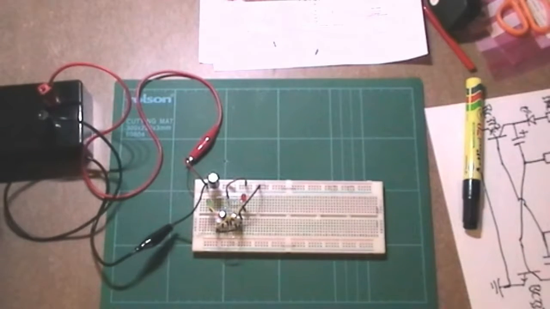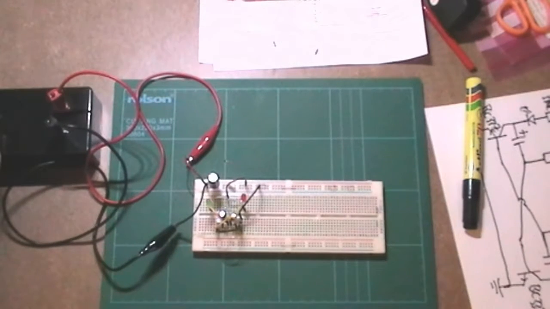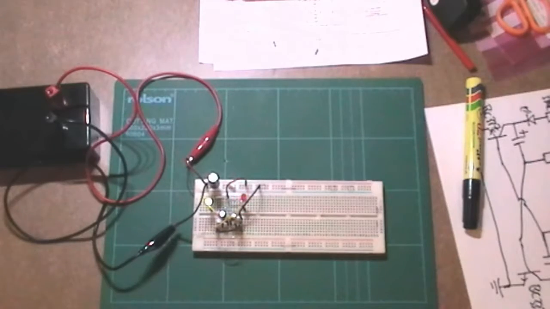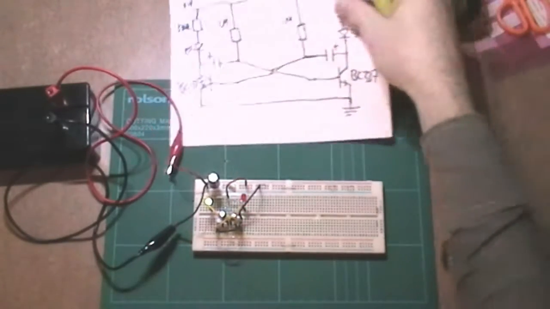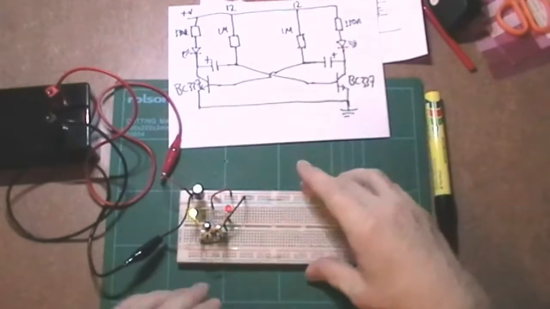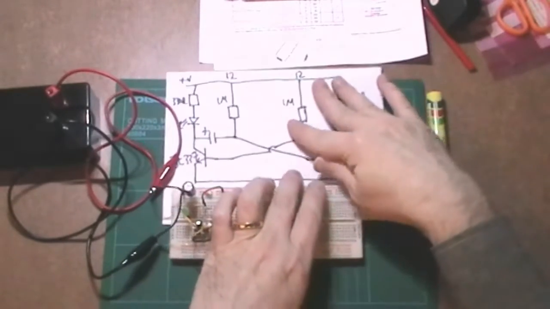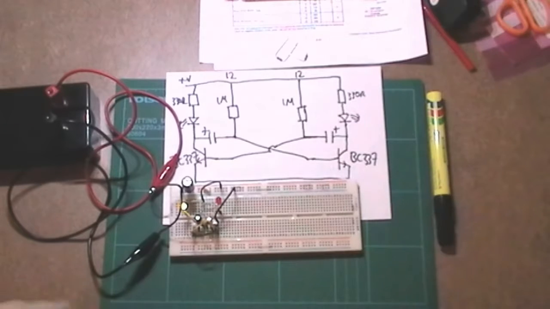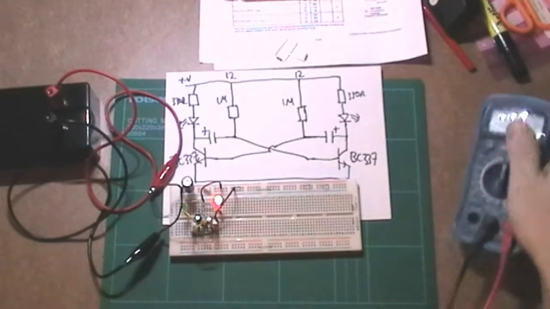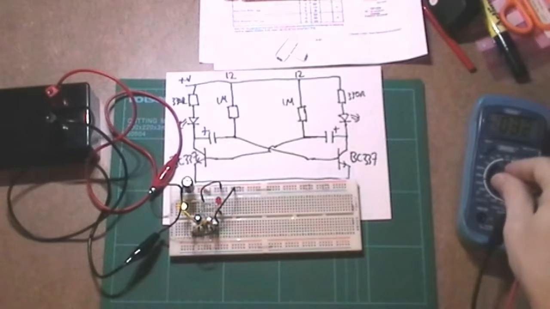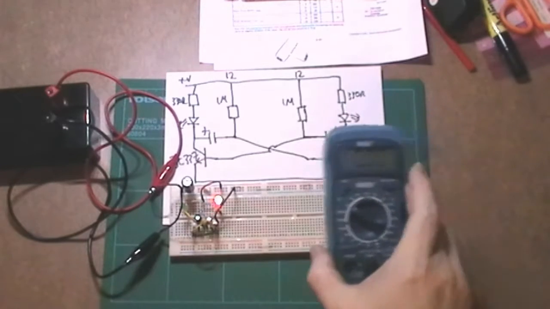So let's turn this one on and see if it works. There you go. We've got a flip-flop. The only thing is trying to understand why it's working. So let's get a multimeter. Set it to volts.